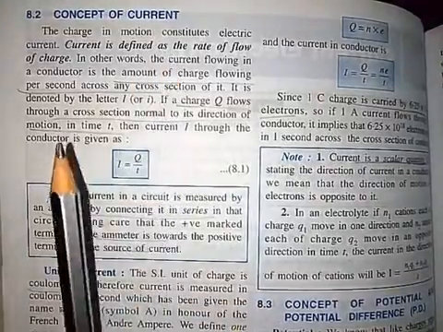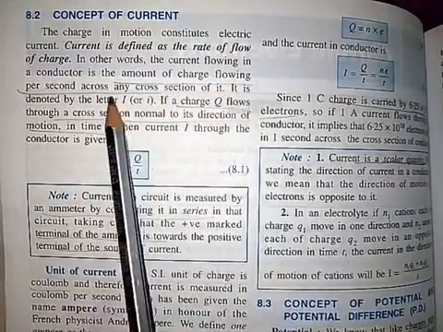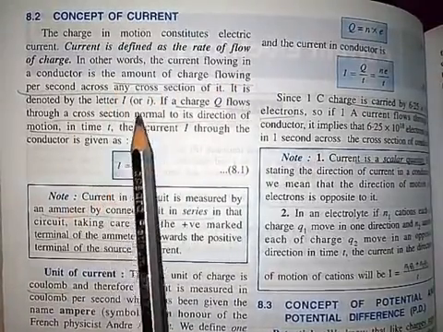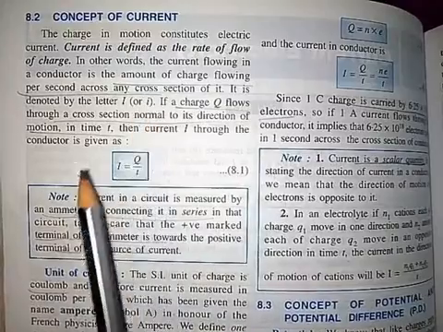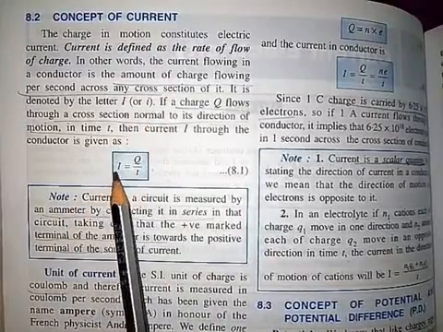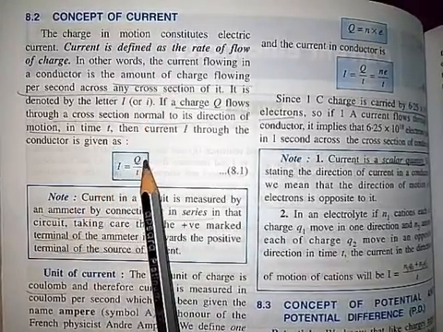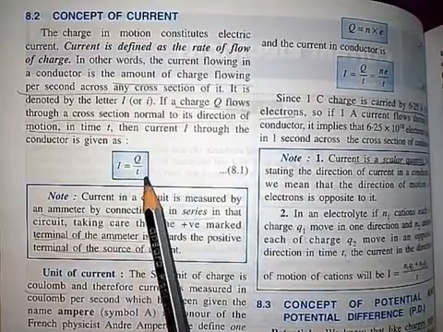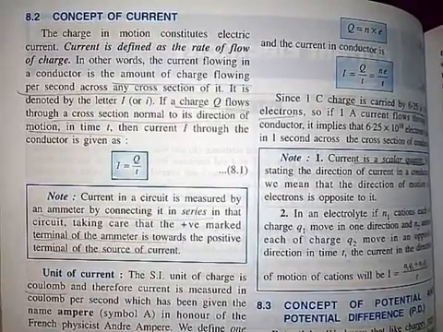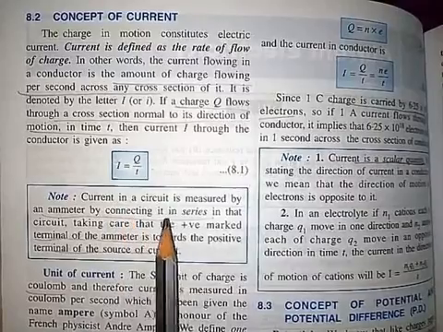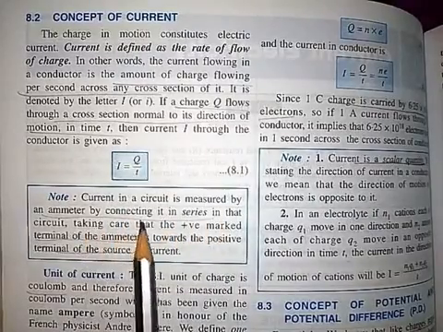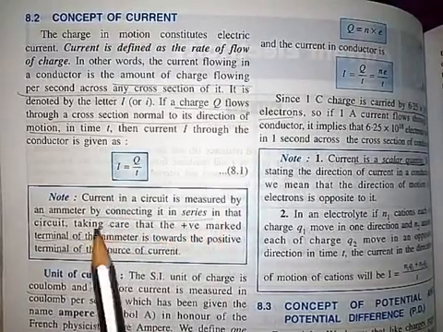Concept of current. Current is defined as the rate of flow of charge. It is symbolized by the letter capital I or small i. I equals Q upon T, where I is the current, Q is the charge flowing in the conductor, and T is the time. Current is measured by an ammeter by connecting it in series in that circuit.